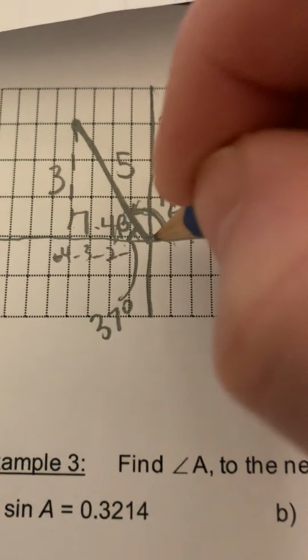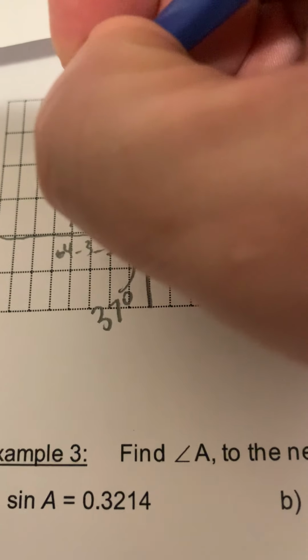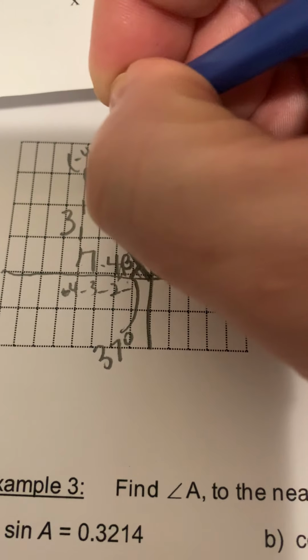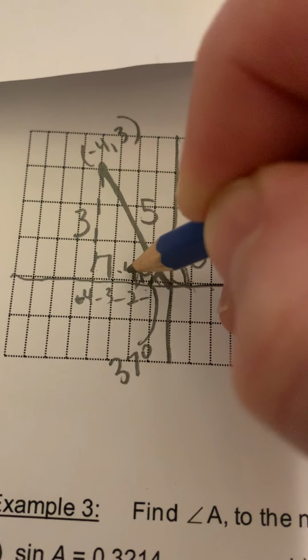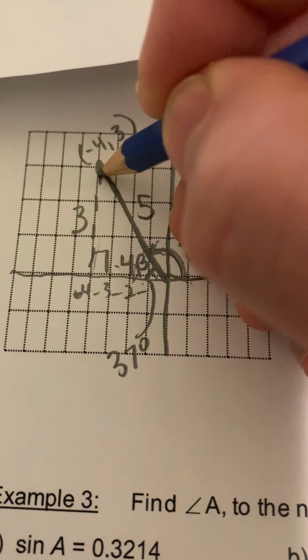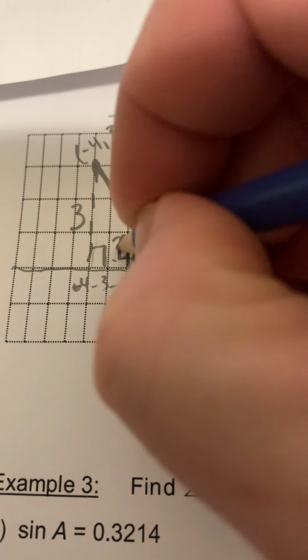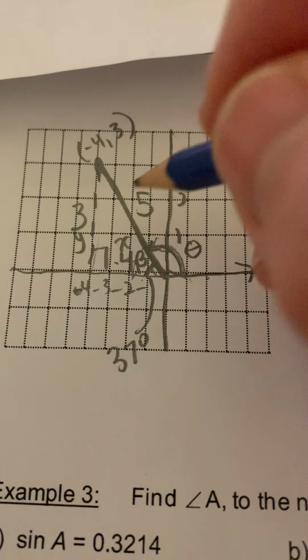So when we draw, we have the initial arm, and now (-4, 3) is right here. So we have -4 on the x values, but we could just leave it as +4, and we have 3 up on our y-axis. So we have our x and our y. So again, we want to find the radius.